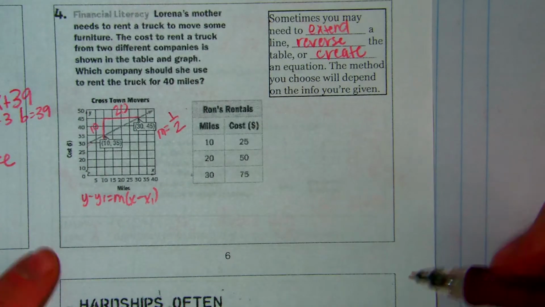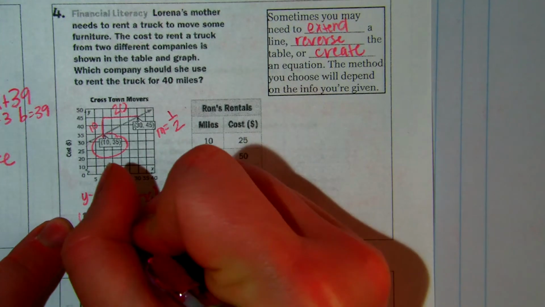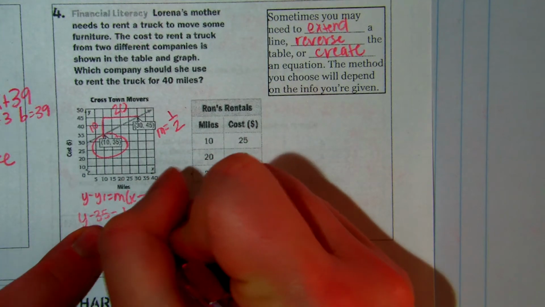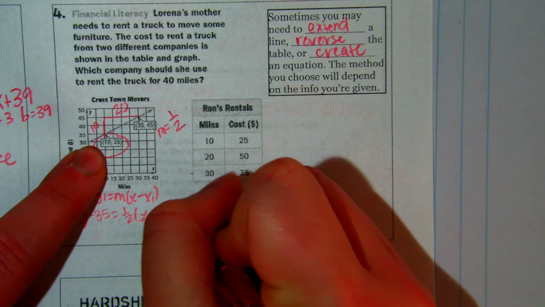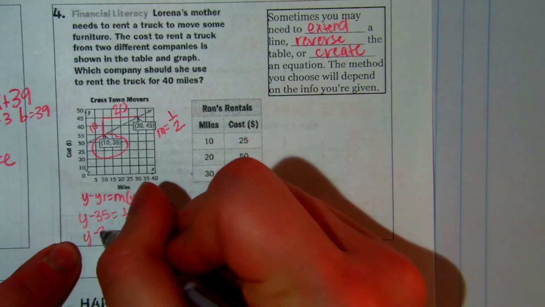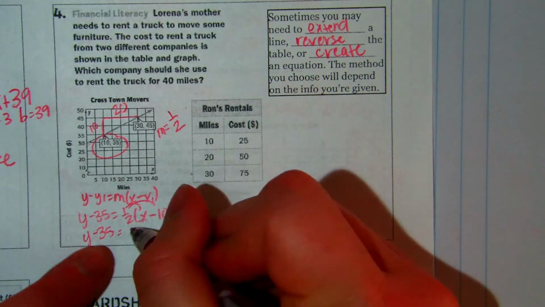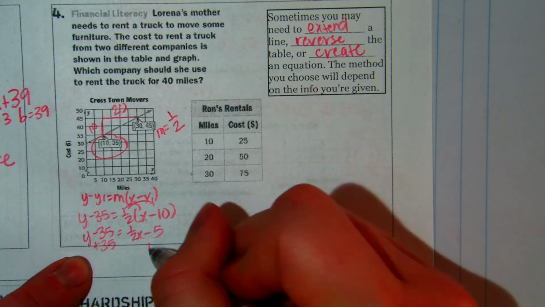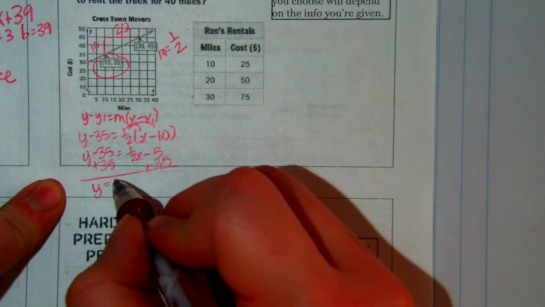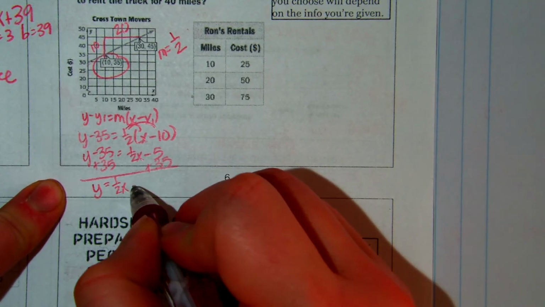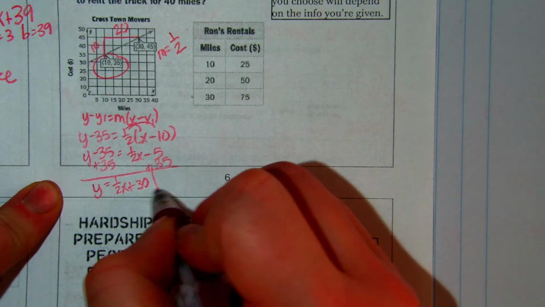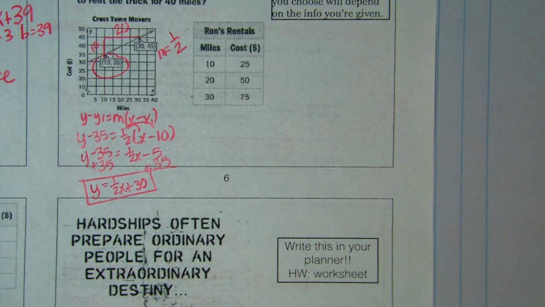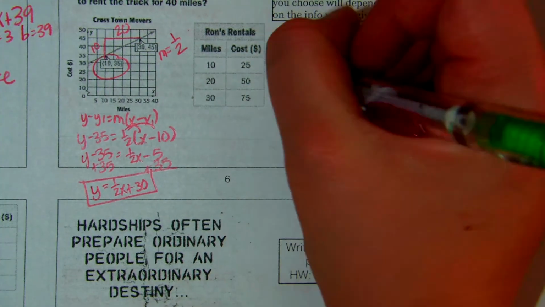So I'm going to use this ordered pair. y minus 35 equals 1/2 times x minus 10. y minus 35 equals 1/2 x minus 5. Add the 35, and y equals 1/2 x plus 30, so I guess it was 30. So that's nice. Now for Ron's rentals, to figure out his slope, we can go here.